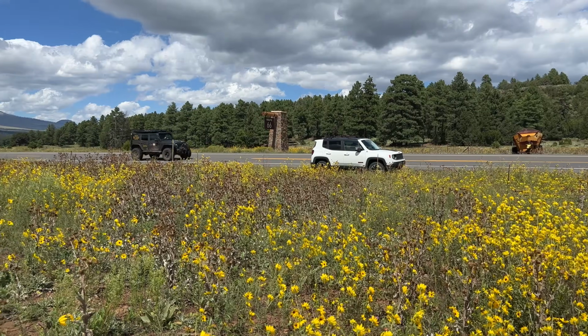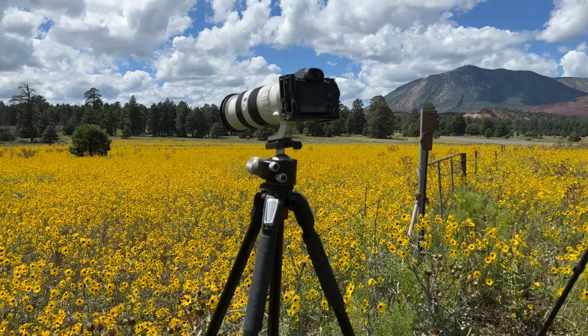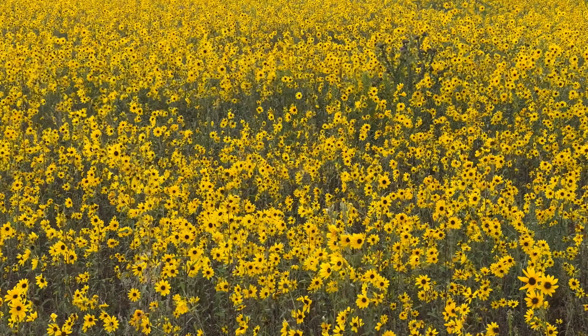So today I am just off the side of the road for this incredible field behind me here filled with sunflowers. It's an incredible place here in the fall, kind of in between late summer and early fall. These flowers just explode up here in northern Arizona. So today we're going to be photographing them.